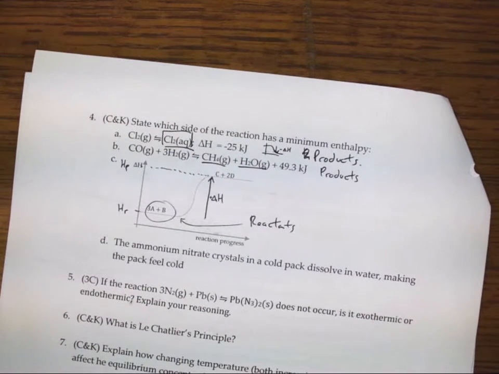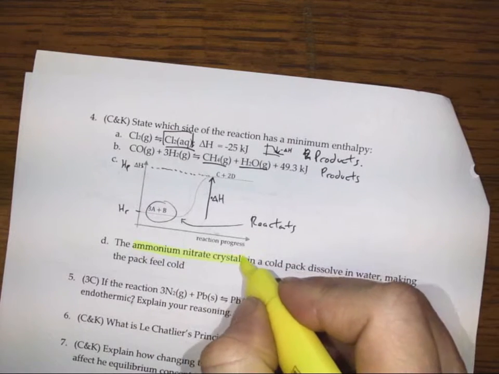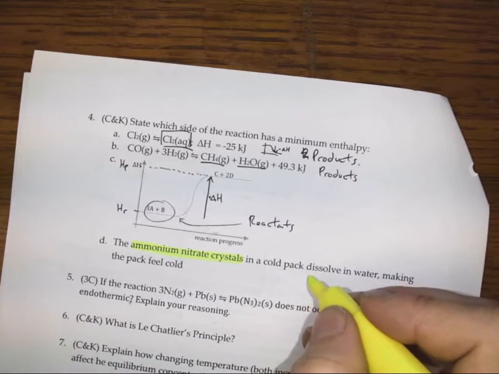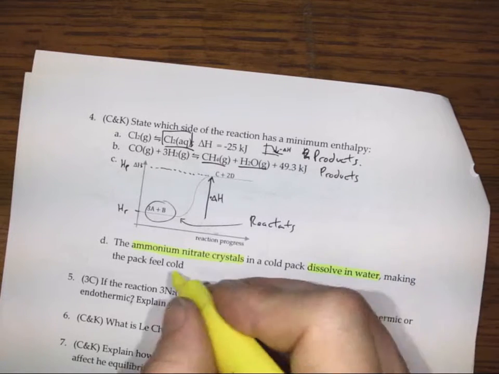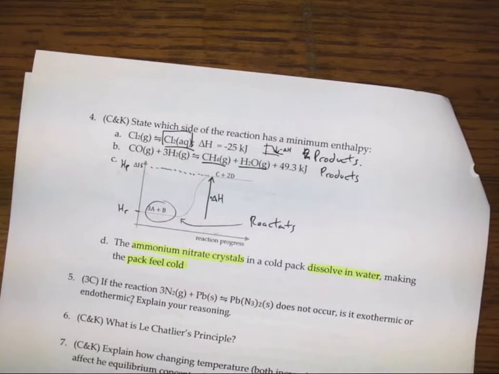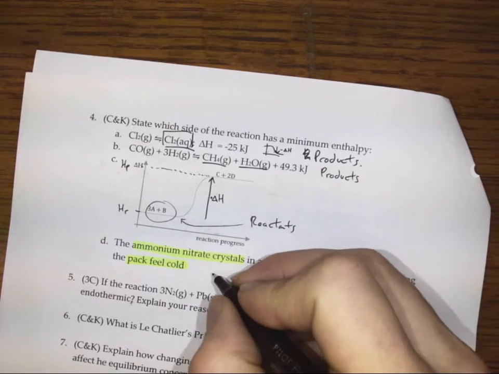All right, and then we got another verbal question. We've got ammonium nitrate crystals in a cold pack. They dissolve in water, and that makes the pack feel cold. It isn't actually very important that we're able to write the reaction, but I can write it.